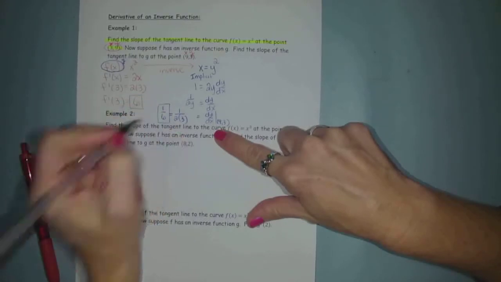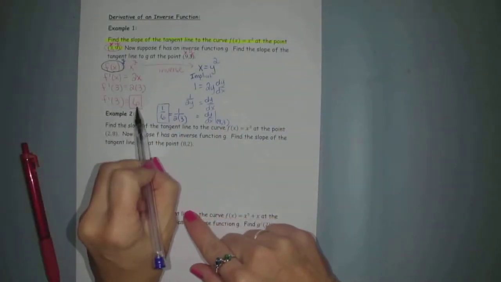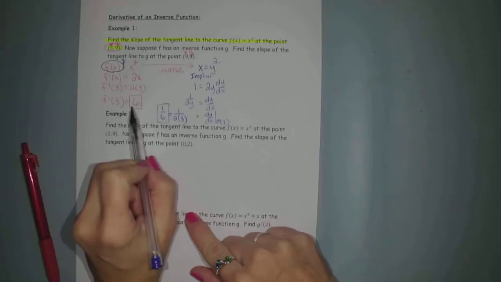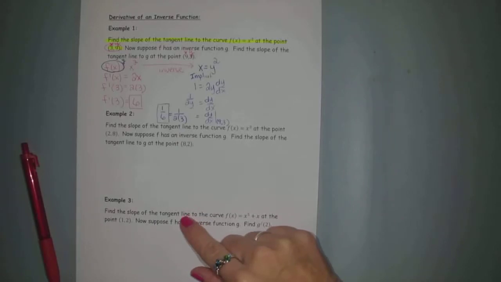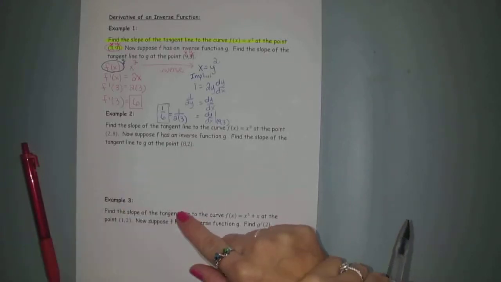So I want you to look at that answer. So look at this answer and look at this answer. Do you notice anything? How are they related? I want you to keep that in mind as we work into the second example.